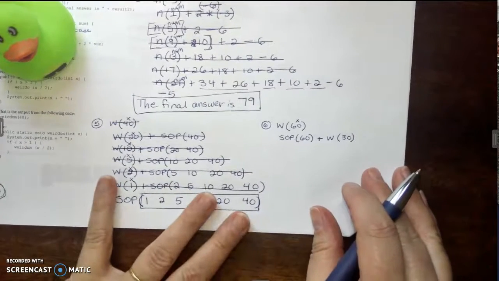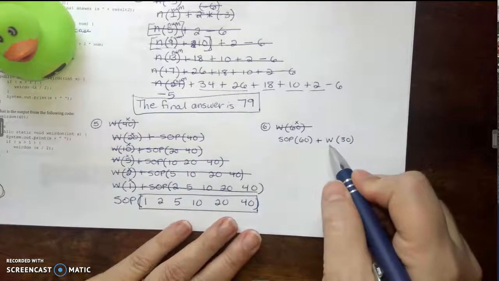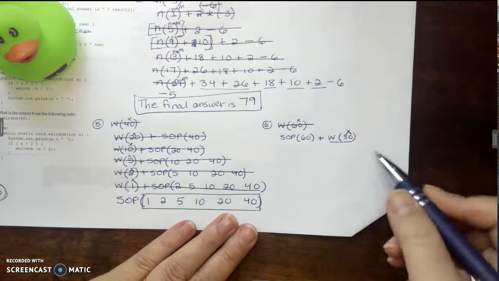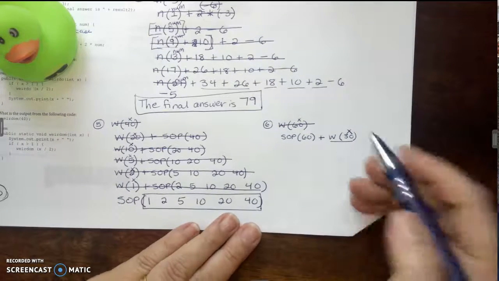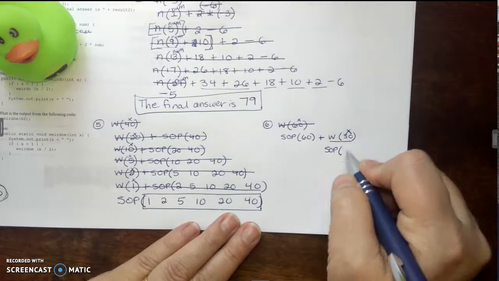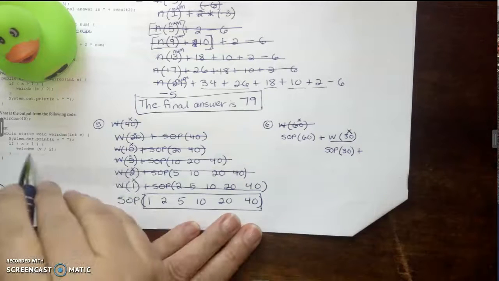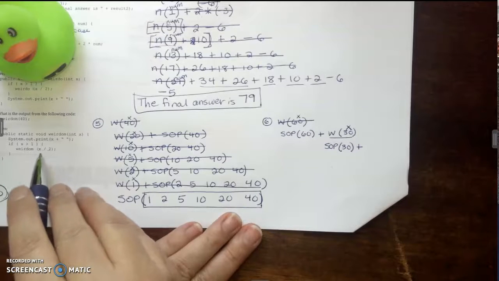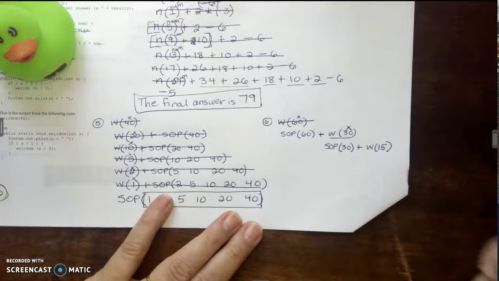Okay, so I have handled this. Now I need to figure out this recursive call. So I'm going to come back in. X is 30, and the first thing I do in the method is print X, which is 30. And then I call weirdum, because X is bigger than 1, with 30 divided by 2. So I call weirdum with 15.